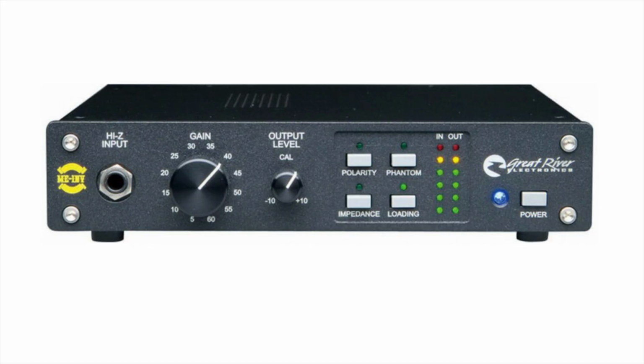Now, some preamps actually have a high Z input, and high Z stands for high impedance. So you can plug your guitar straight into that 1/4-inch input on the preamp, and it's already optimized to receive that high impedance unbalanced signal from the guitar.